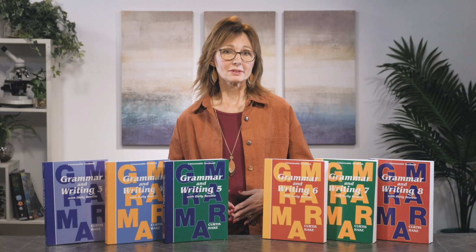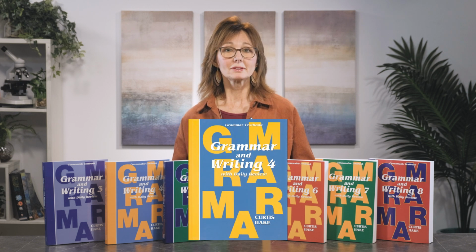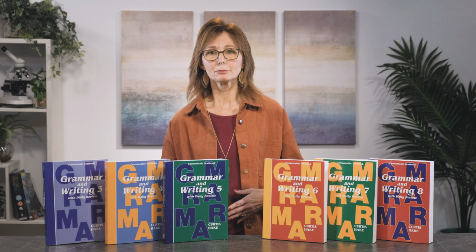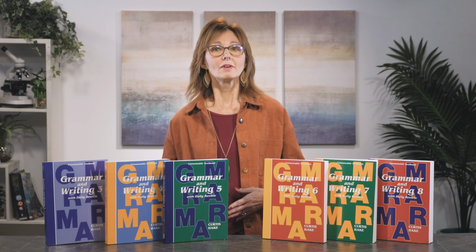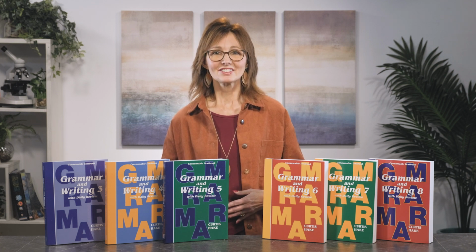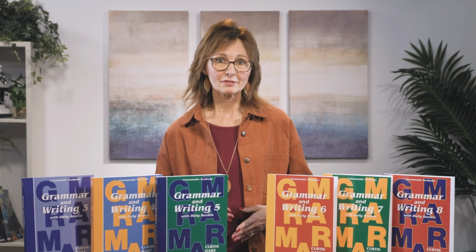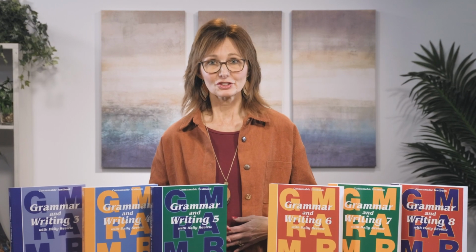There are 3 components to this program: the student textbook, the teacher guide, and the writing workbook. As you look for this program on our website, you'll find a softcover and hardcover edition. Both of these editions come from Hake Publishing and include the exact same content. The only difference is the hardcover edition has a hardcover student text, and the softcover edition has a softcover student text. The teacher guide and writing workbook are softcover in both editions.